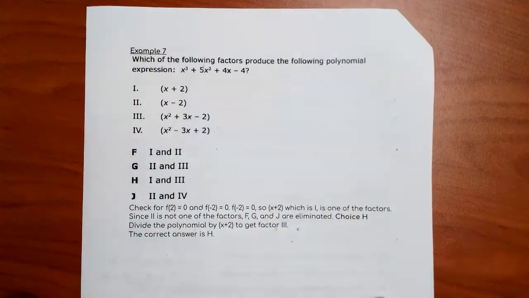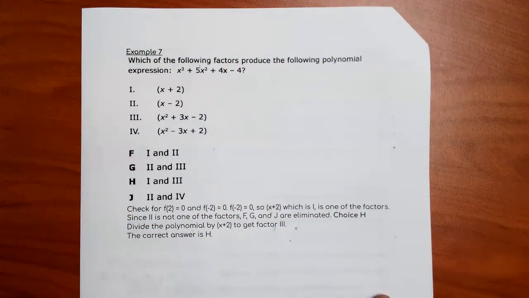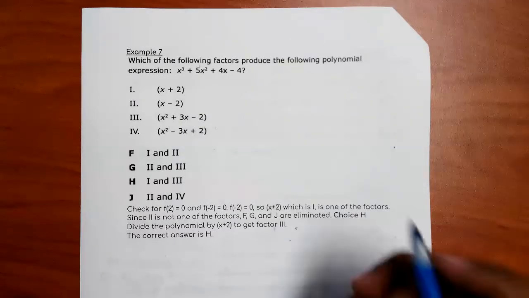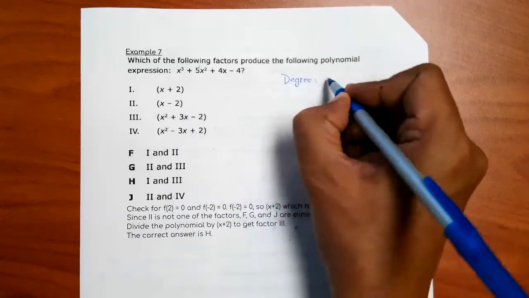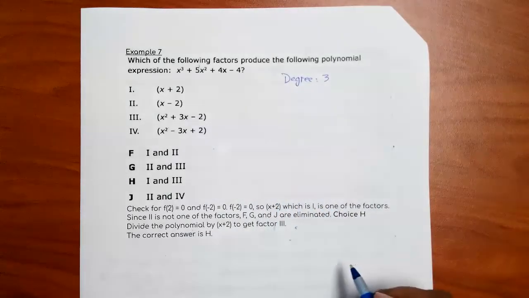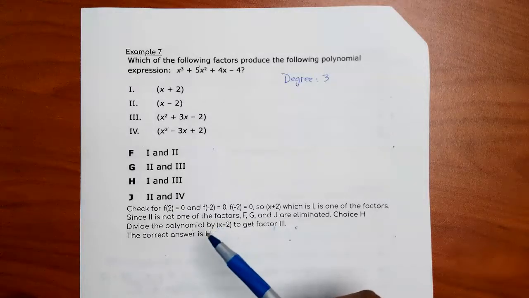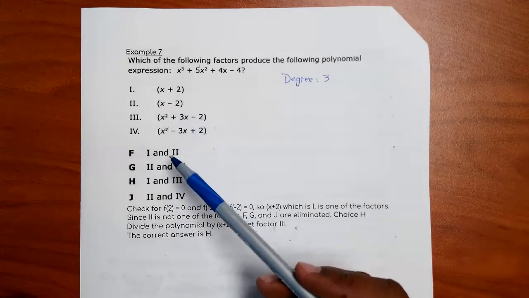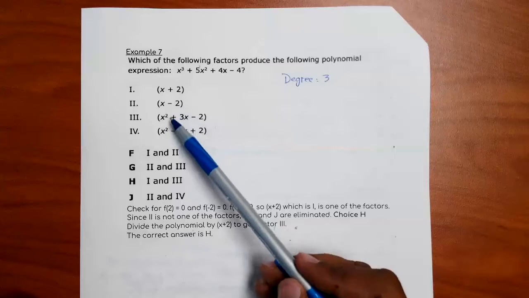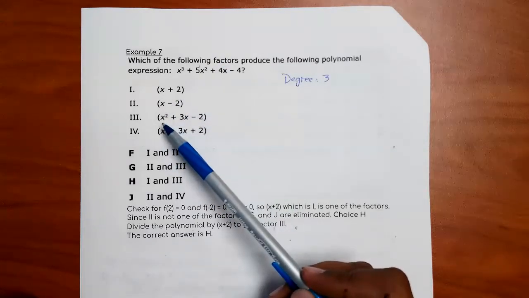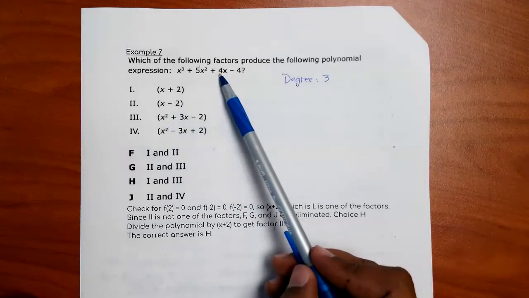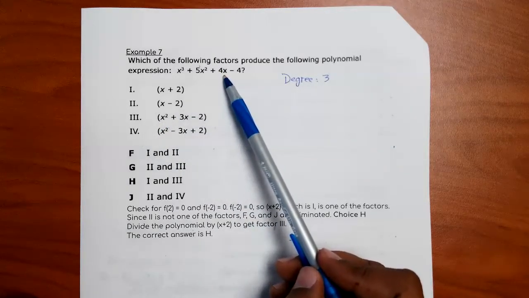All right, this is a very different and interesting problem. Which of the following factors produce the following polynomial expression, x cubed plus 5x squared plus 4x negative 4? Once again, whether we use it or not, but we just write it, the degree of this polynomial is 3. Now, don't get confused when you have two sets of options. Basically, these are the 4 factors they have listed and said that some of these, or maybe all of these, could multiply to give you the same polynomial in standard form here.